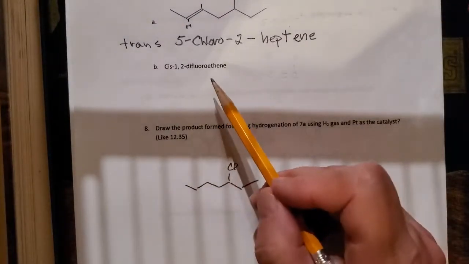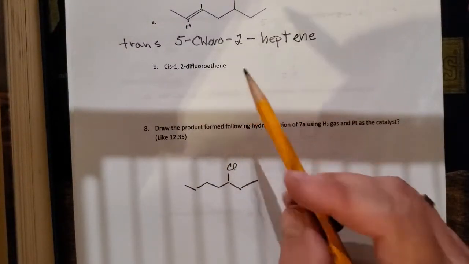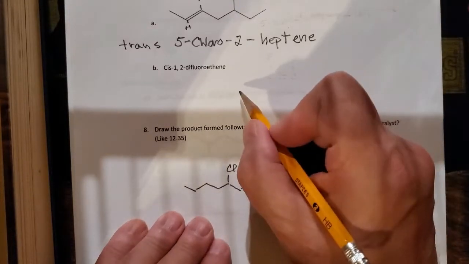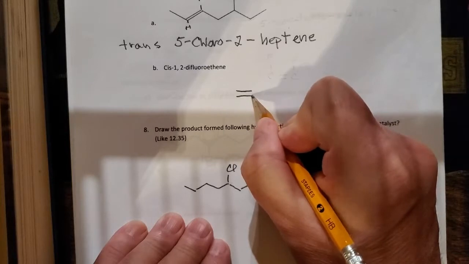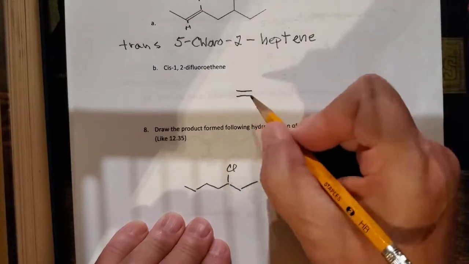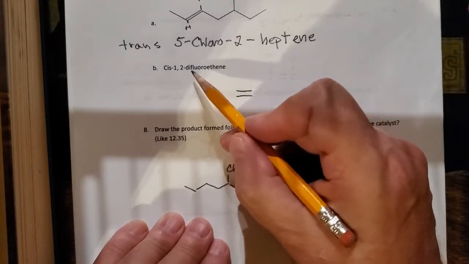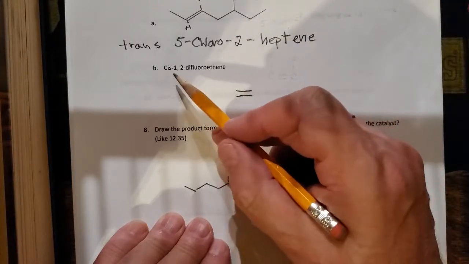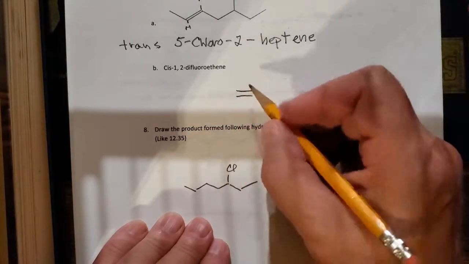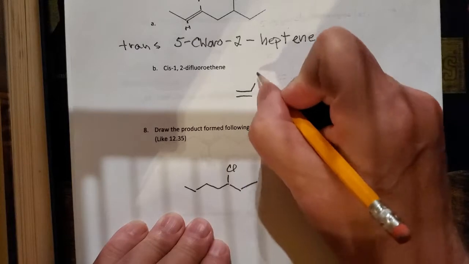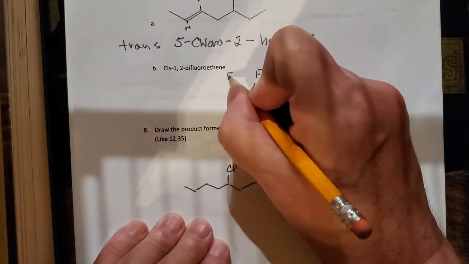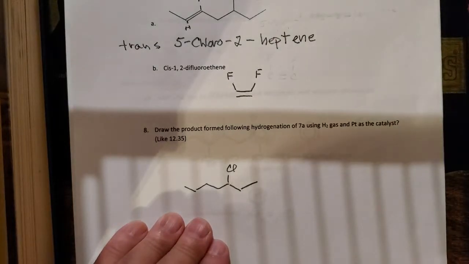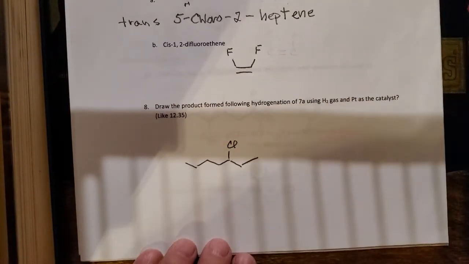Okay, so we have to draw this. Working backwards, this is an ethene. So this is line angle. So it's a difluoro, and it's on carbons 1 and 2, and they're cis, so they're on the same side. There you go. That's it.